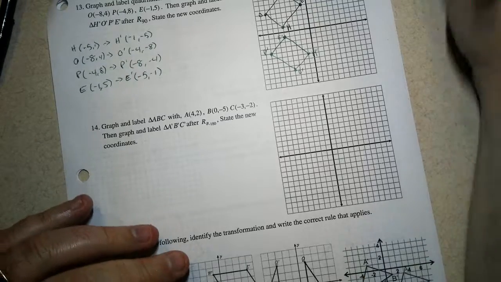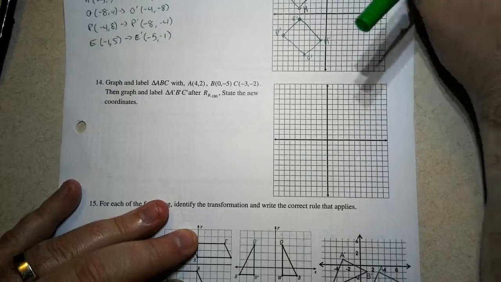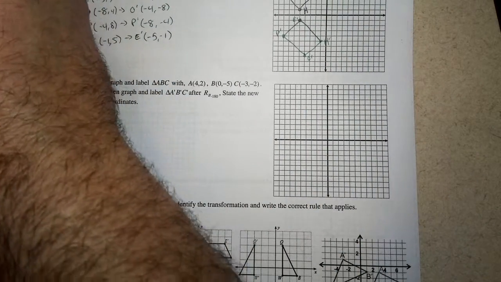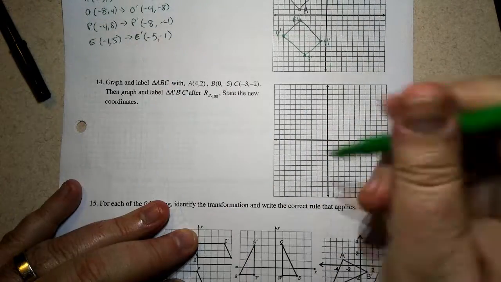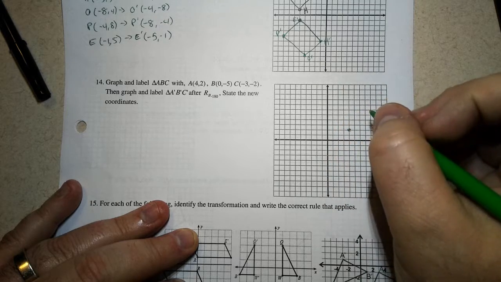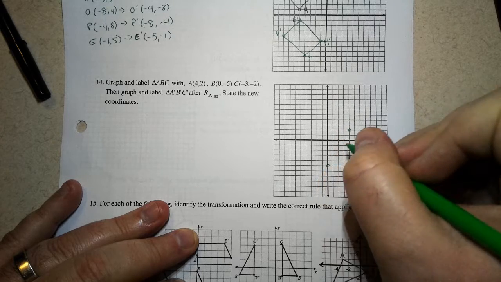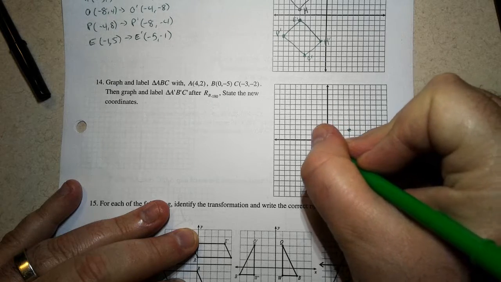All right, next problem. You will not have one like this tomorrow, but we're still going to go over it. Okay, so graph and label triangle ABC. A is the point (4, 2), B is the point (0, -5), and C is the point (-3, -2).